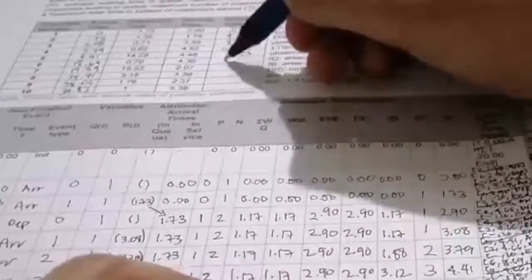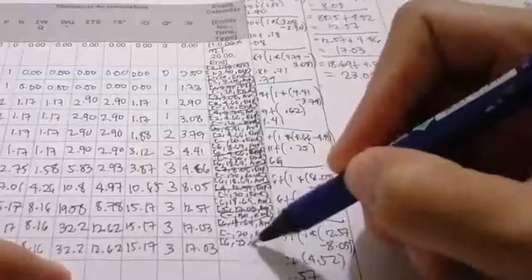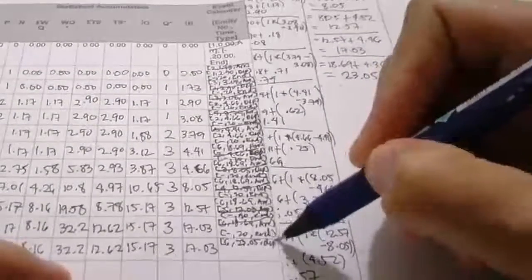So, it's now 23.05. So, 23.05. Dali lang. 23.05 departure. And let's put an arrival event.